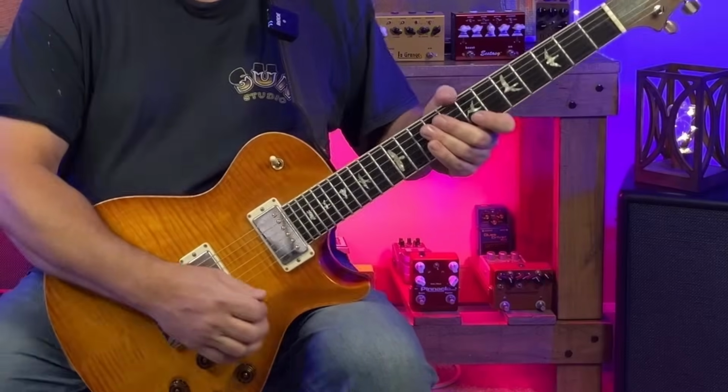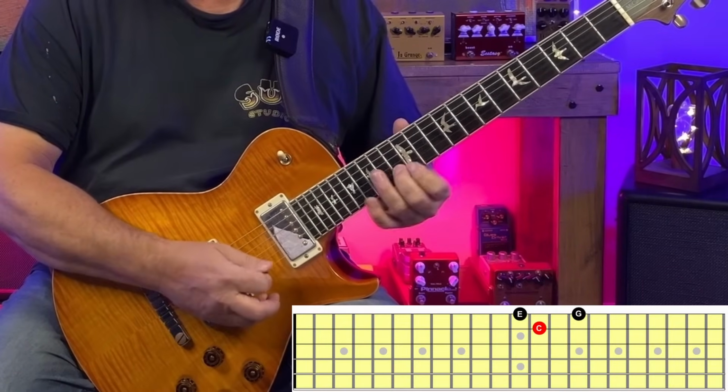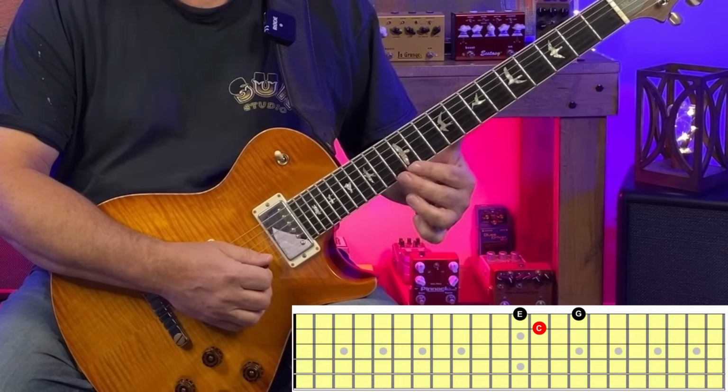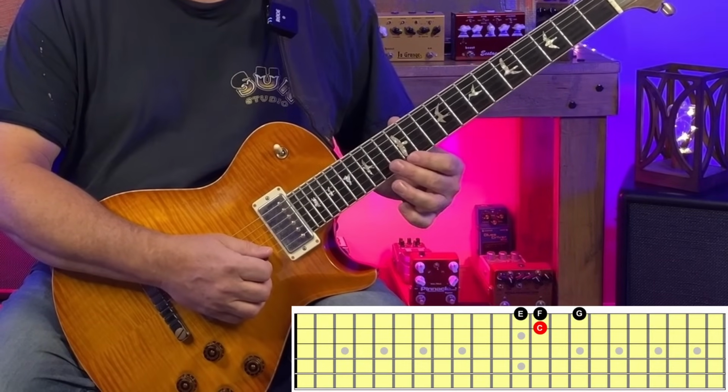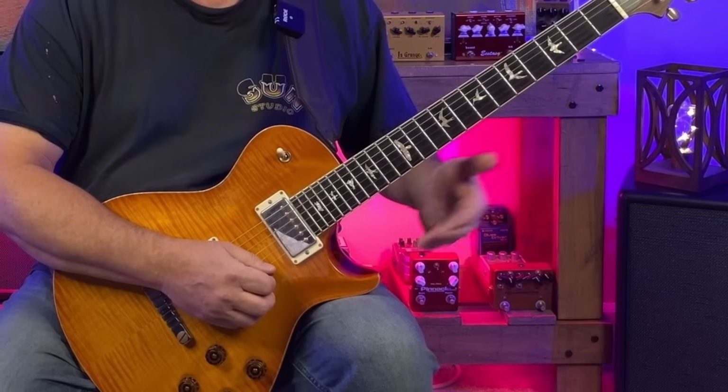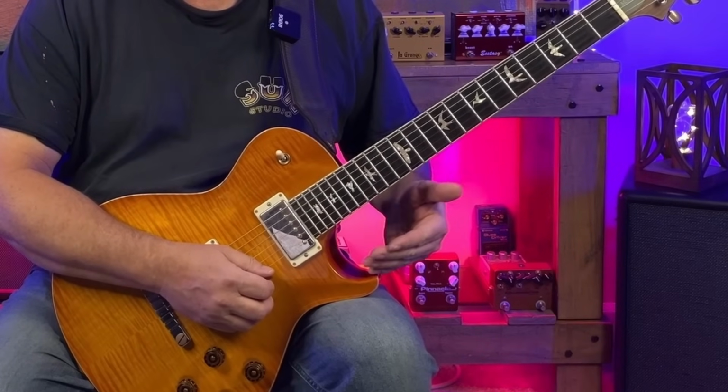Let's try another major cell. What if we start from the root? The C triad would be C, E, G, that's our 1, 3, 5. Well, what if we add the F or the 4th in there to complete our cell? And of course, we can do all the same variations we did with our first cell.